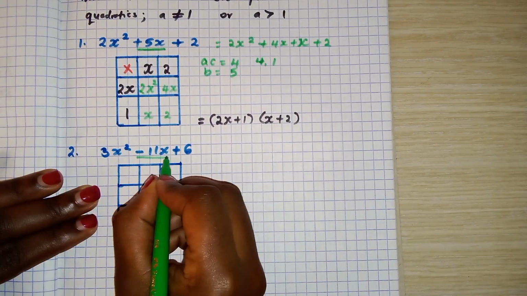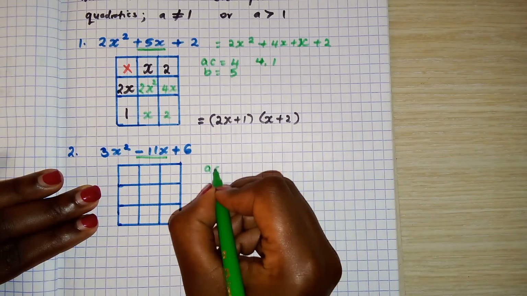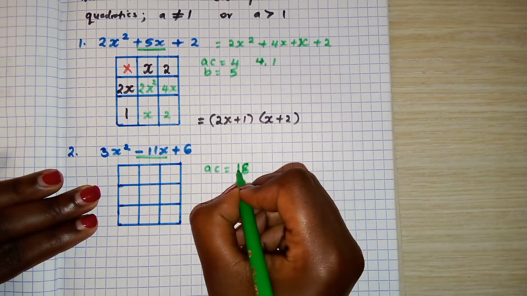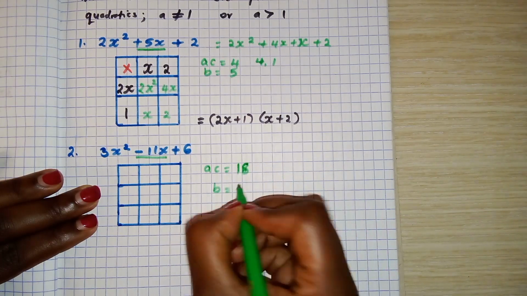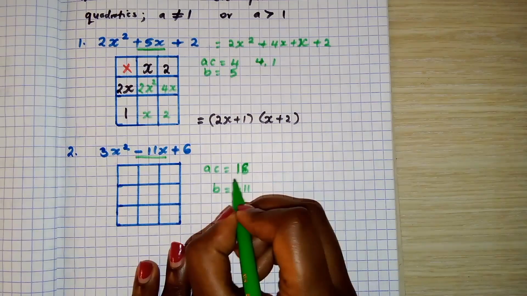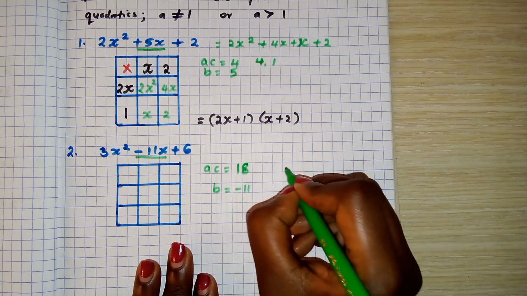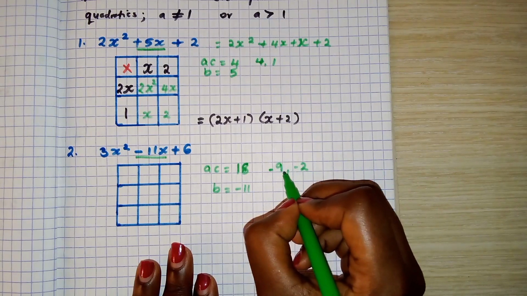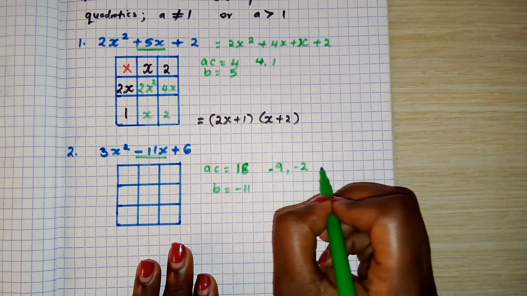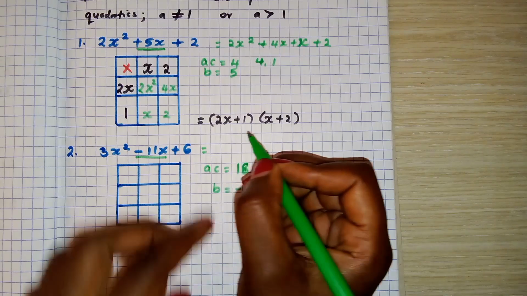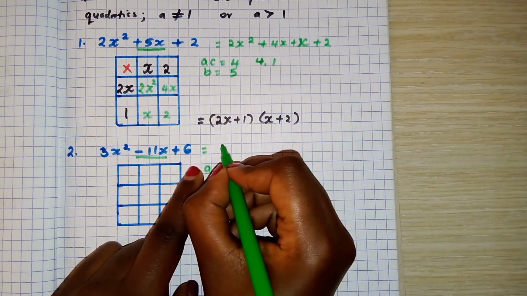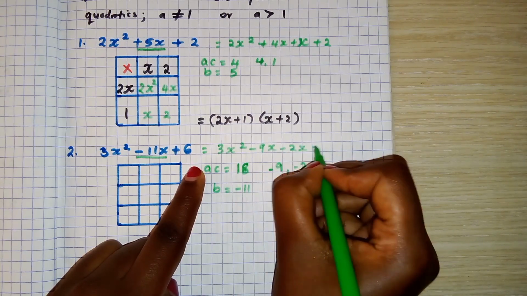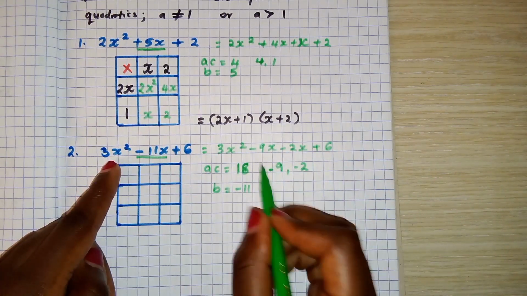Number 2, we're going to replace that one. So AC is 3 times 6 is 18. My bad. And then B equals negative 11. Two factors of 18 that will give us a sum of negative 11 will be 9 and 2. And both of them will be minus. Negative 9 plus negative 2 would be negative 11. So the new quadratic would be 3x squared minus 9x minus 2x plus 6. So we have replaced this one with these two.